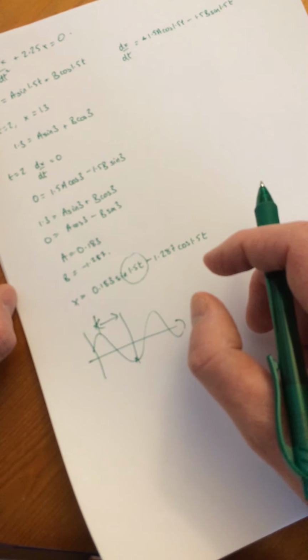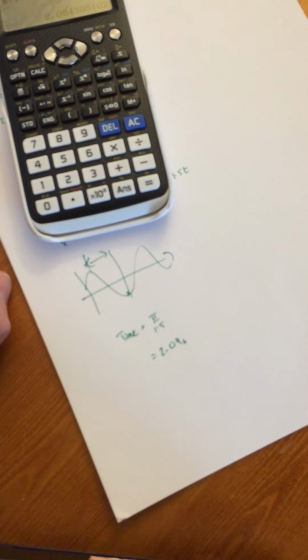This is being made 1.5 times busier, thinner, so that's why I'm dividing by 1.5. Pi divided by 1.5 equals 2/3 pi, which is 2.09 seconds.